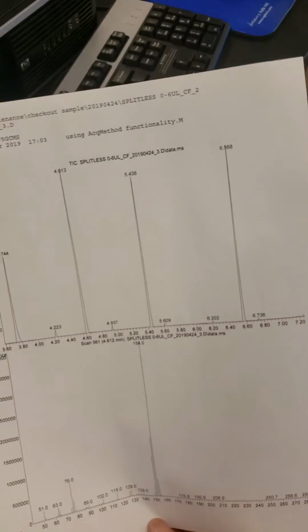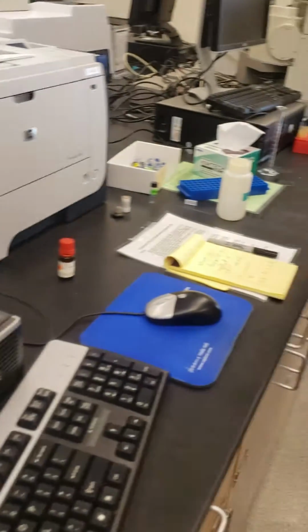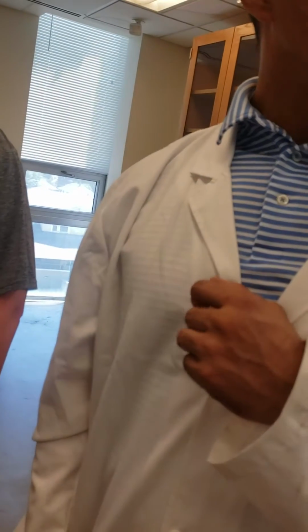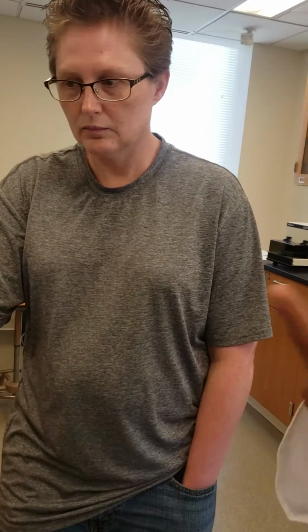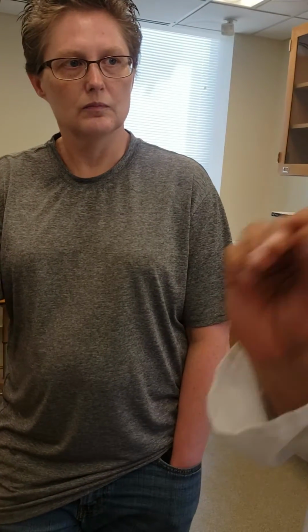Because that way we can see which one is which. For example, we have two samples. One has a melting point of 40, and the other one is 200 and something. So the first one probably goes out pretty soon because it's a more volatile compound. Can we stop it once we see it? Yes.